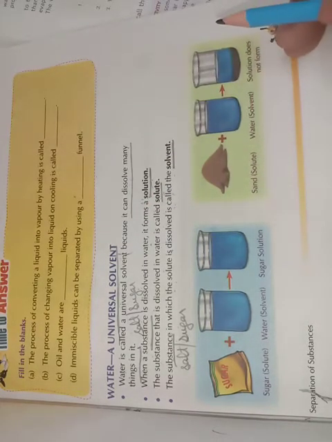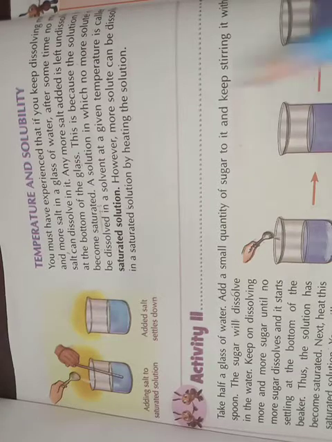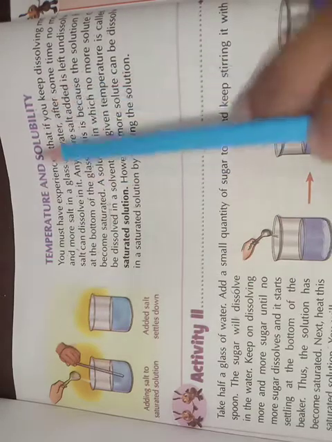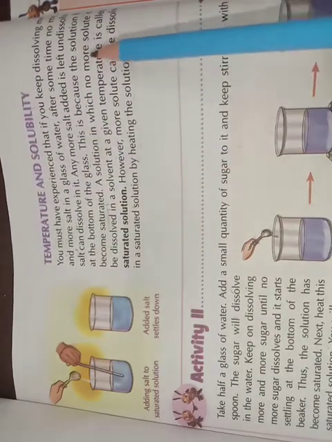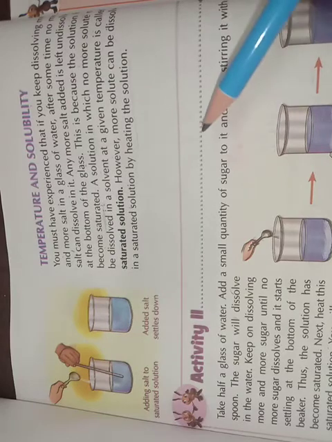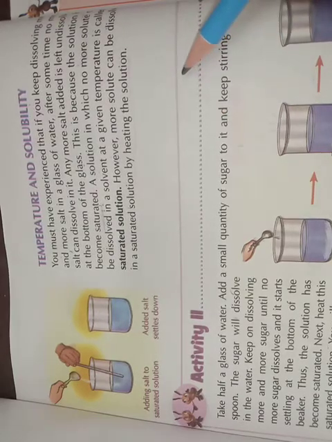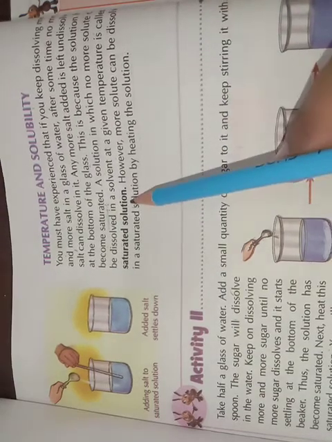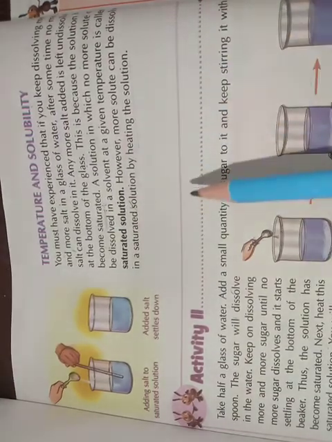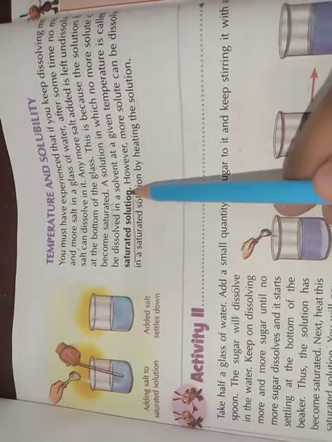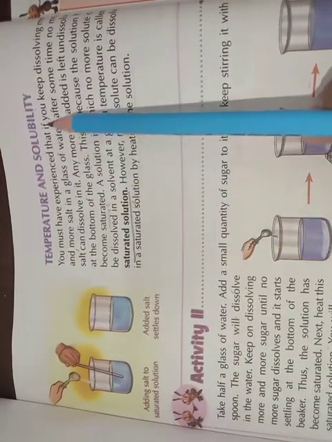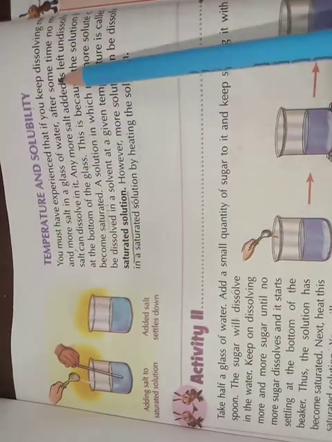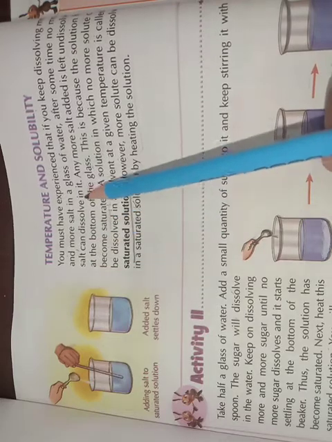Now let's move on. Page 36, topic temperature and solubility. In this paragraph it is explained that if you keep on adding more solute to the water, then a situation will arise when the solution will not be ready to accept more solute in it, and that is called a saturated solution. You must have experienced that if you keep dissolving more and more salt in a glass of water, after some time no more salt can be dissolved in it.